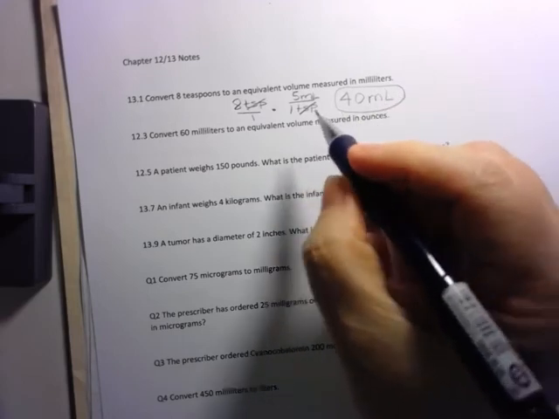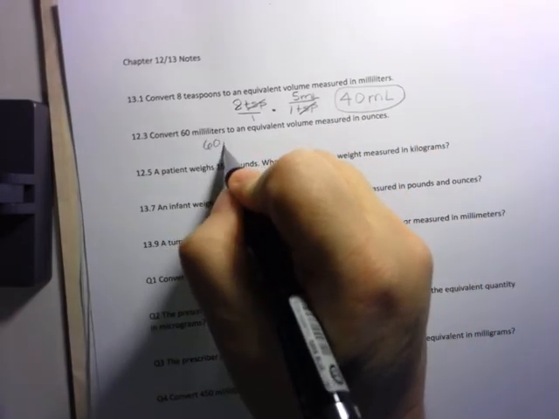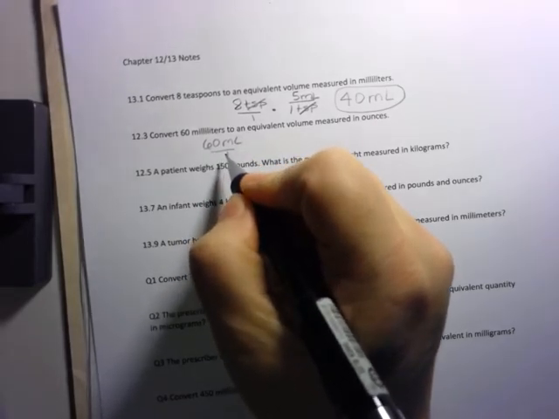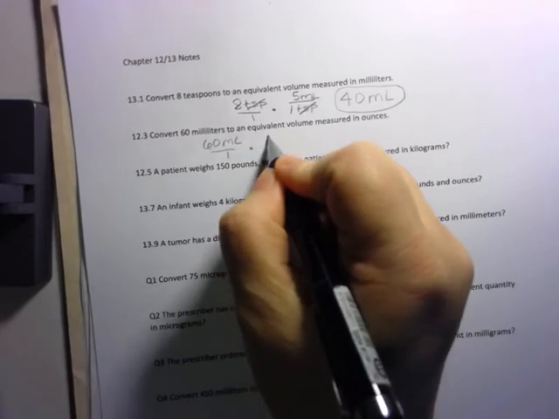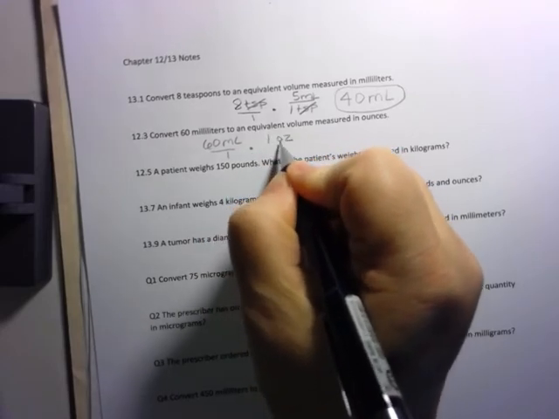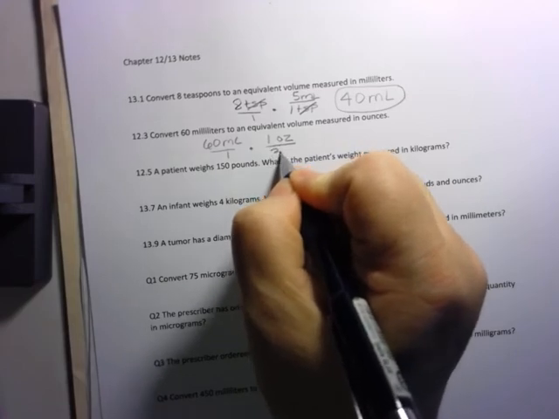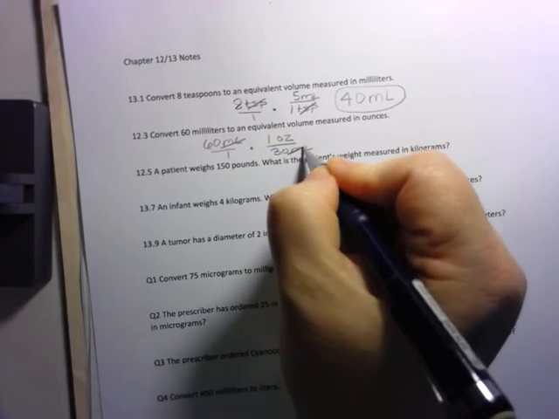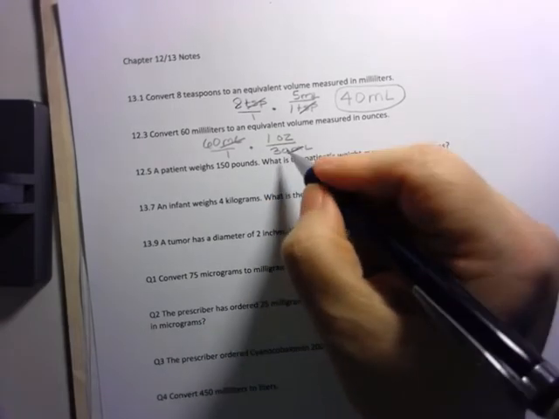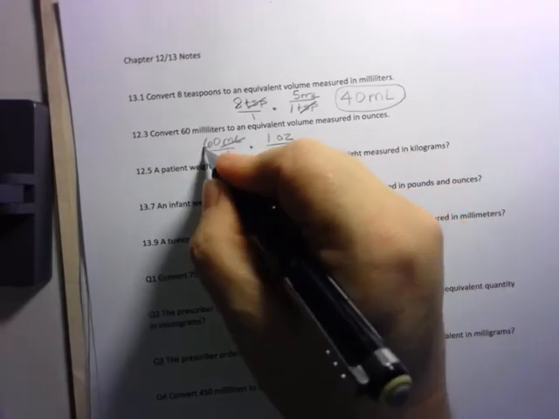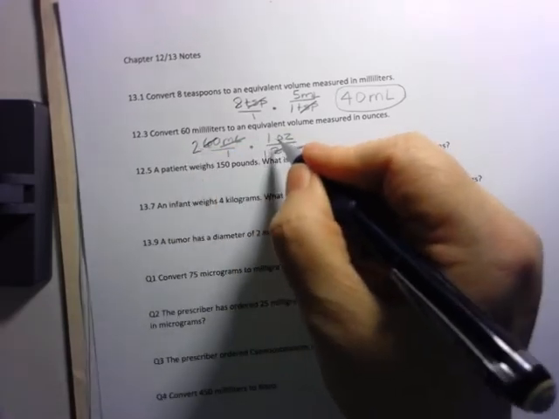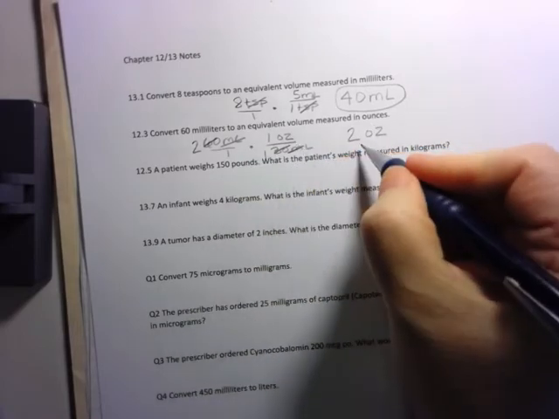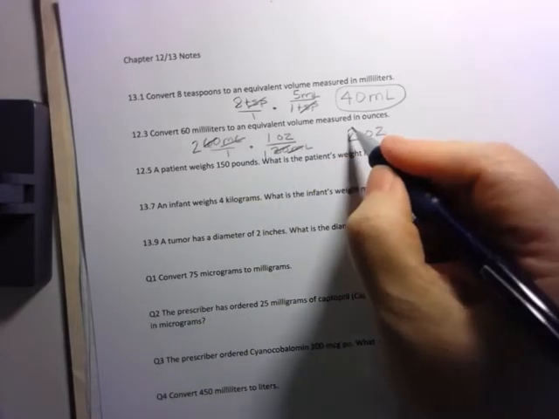Next we're starting with 60 mLs, and we're changing that to ounces. My conversion factor is 1 ounce is 30 mLs. The 30 mLs has to go in the denominator so that I can cancel my units. 30 goes into 30 once, 30 goes into 60 twice. 2 times 1 is 2, and my units is ounces. 1 times 1 is 1, so it'll be 2 over 1, which is the same as 2.